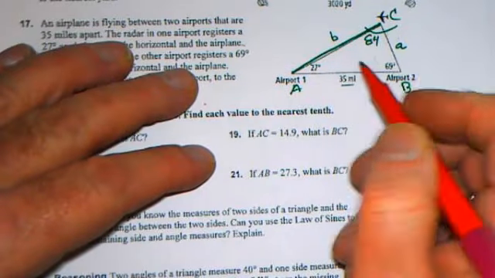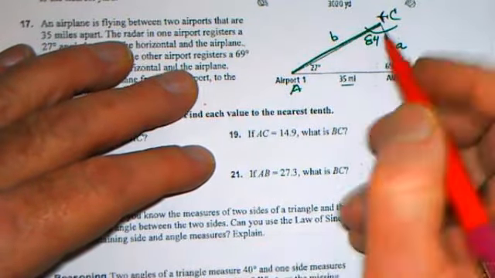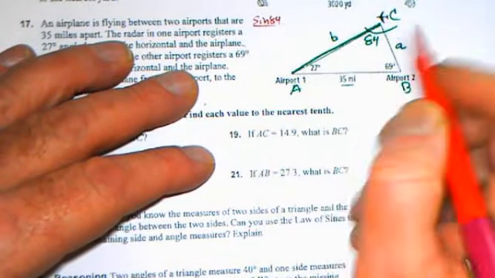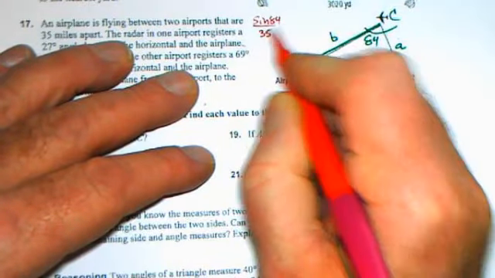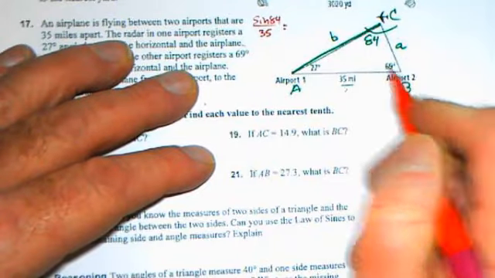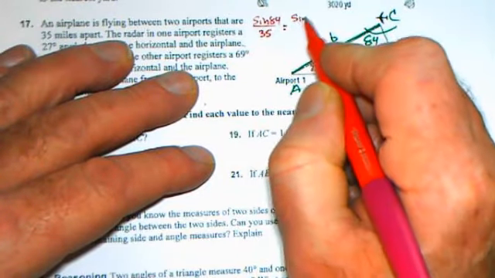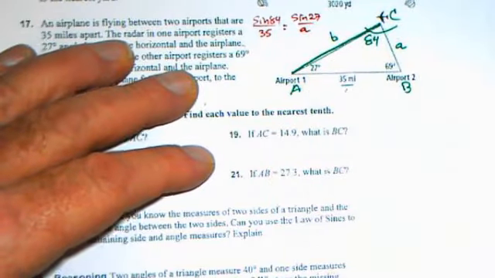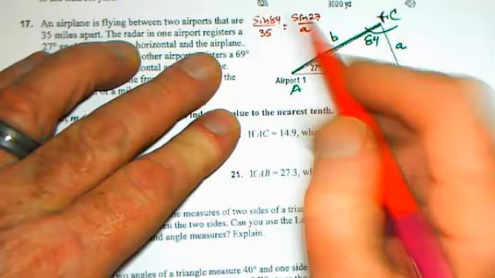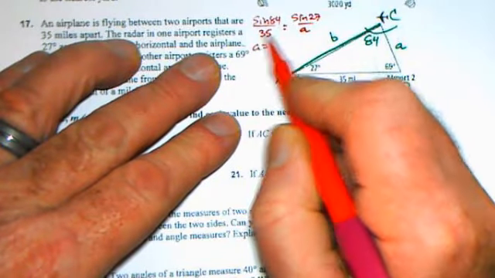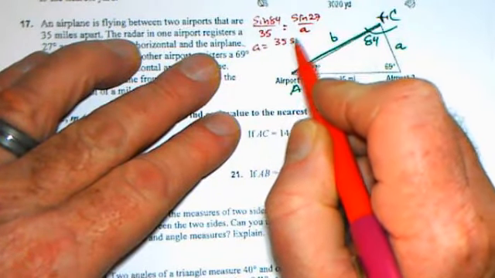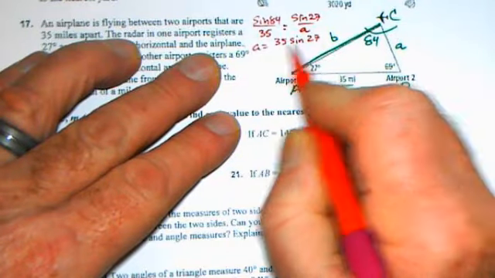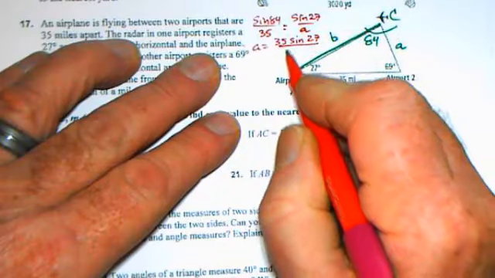For side a, we've got sine 84 over 35 equals sine of 27 over lowercase a. When we cross multiply and simplify, a is going to be 35 sine 27 over sine 84.